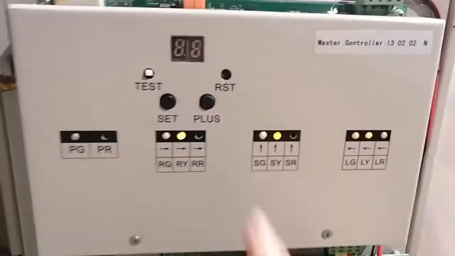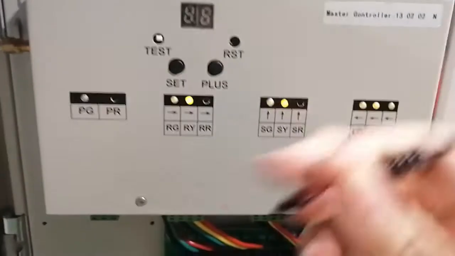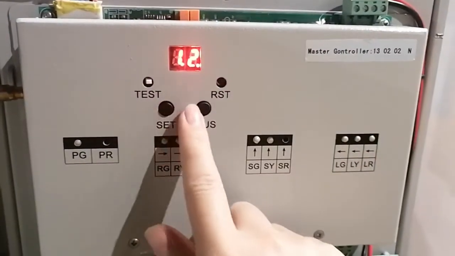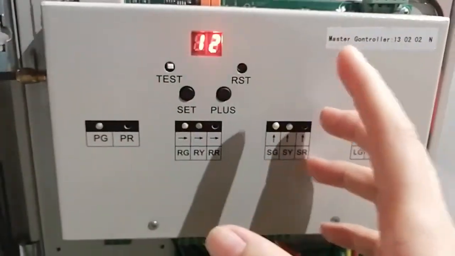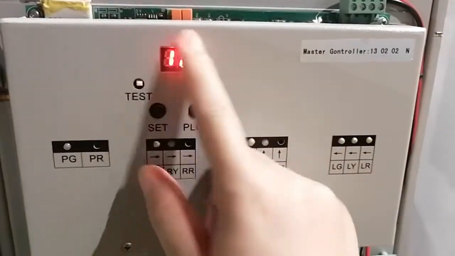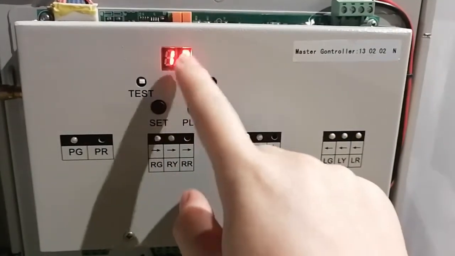Step 1. Press down the test button and keep it pressed down there. Find something like this. Press the reset button and later the set button. Now you can see the number here is flashing. That means you can make a setting. Please remember there are 3 pages here and this is the first page.